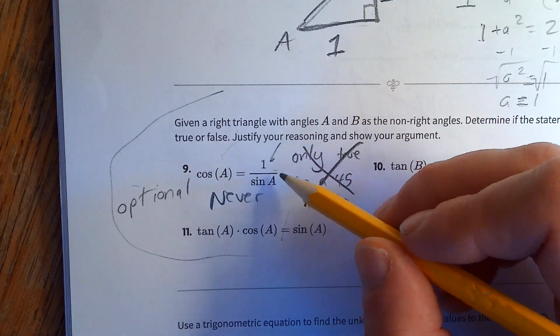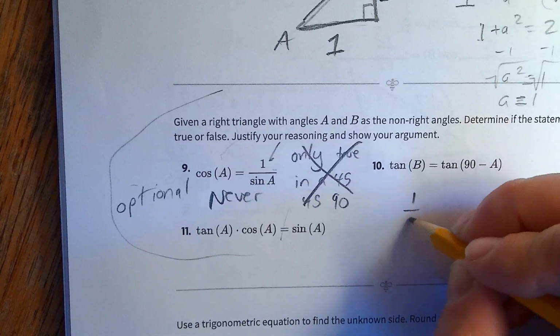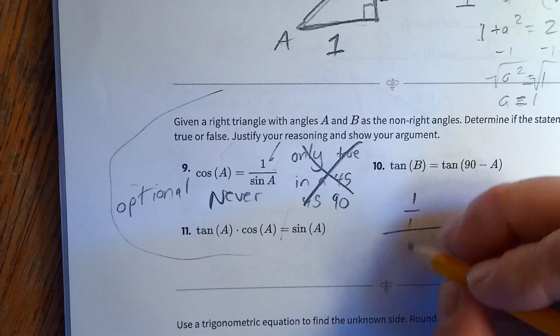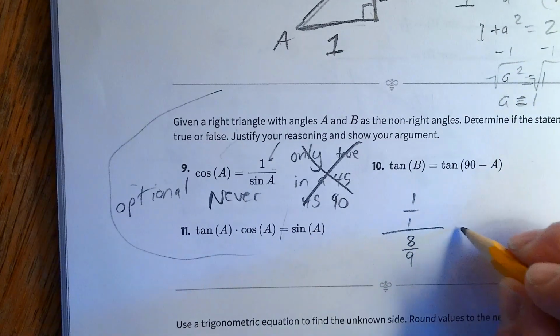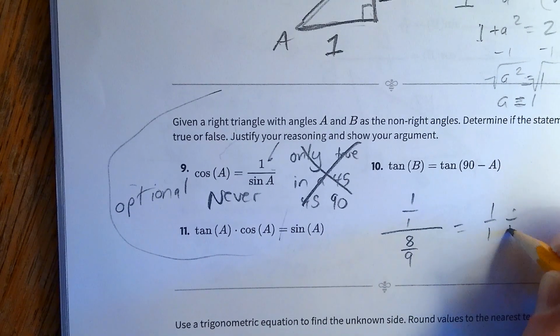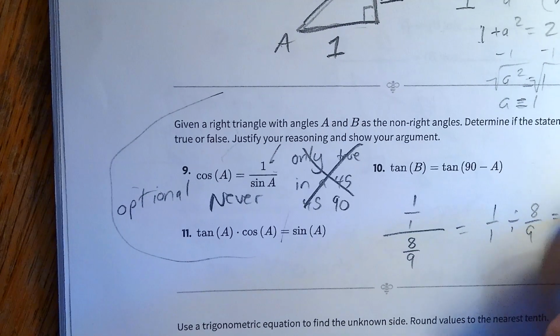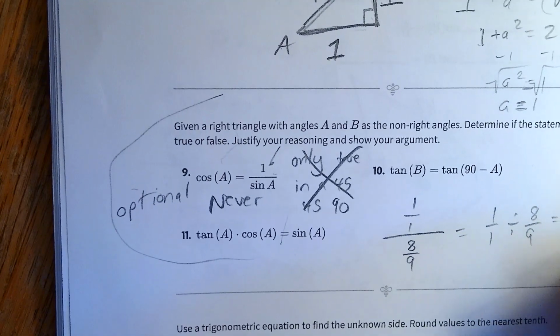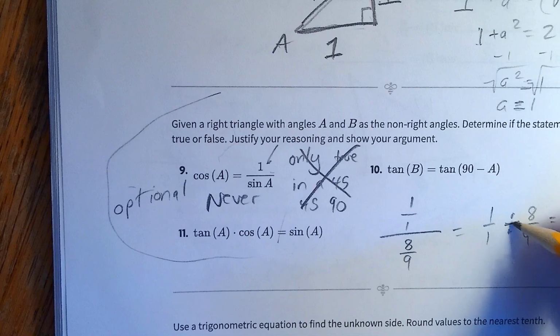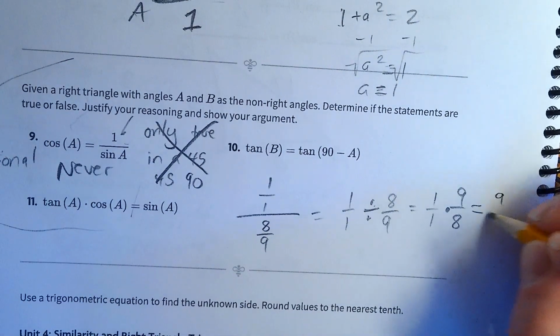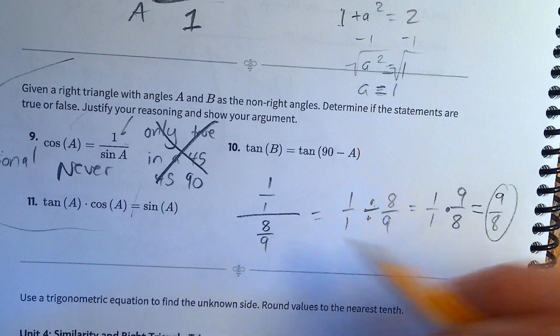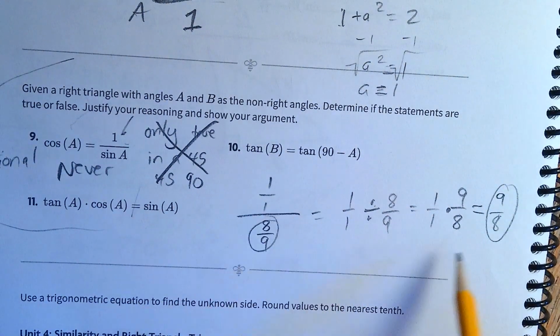Have I showed you guys this trick yet? Yeah, I think I showed you this. That's 1 divided by, let's say, 8 over 9. That equals 1 over 1 divided by 8 over 9. But that equals 1 over 1 times 9 over 8. Because the simple way to divide by a fraction is to flip it over and then multiply. It's the same, because multiplying and dividing are the same thing, but upside down. 9 over 8. So we end up with a flipped over version of what we started with.